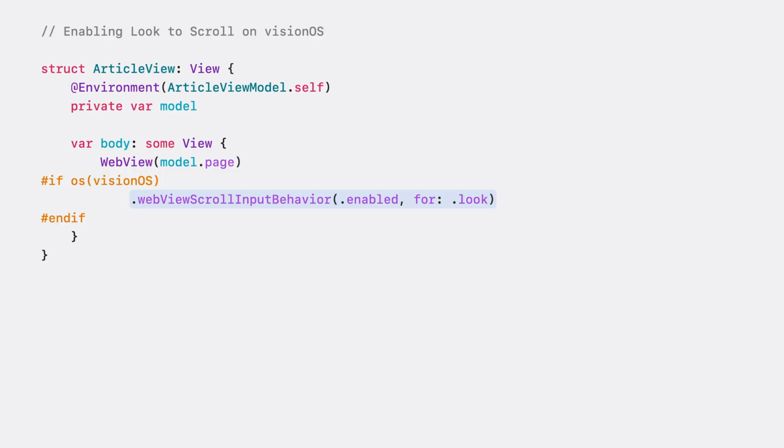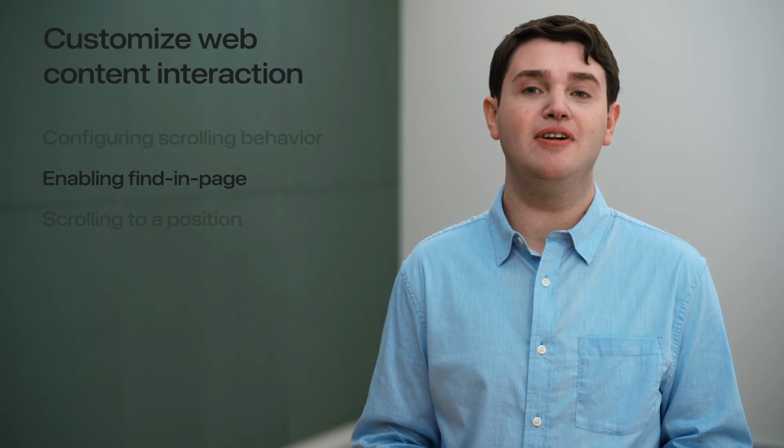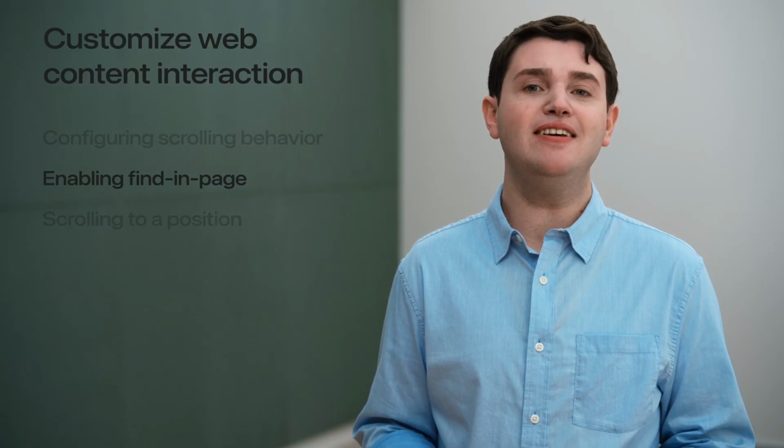That's not all though. New this year on visionOS is Look to Scroll, which can easily be configured using a single view modifier. On visionOS, WebView supports the new Look scroll input kind when using the new WebView scroll input behavior modifier. By default, Look to Scroll is disabled in WebView. Since we want it enabled in our app, I'll use the modifier and set its behavior to enabled for the Look kind.